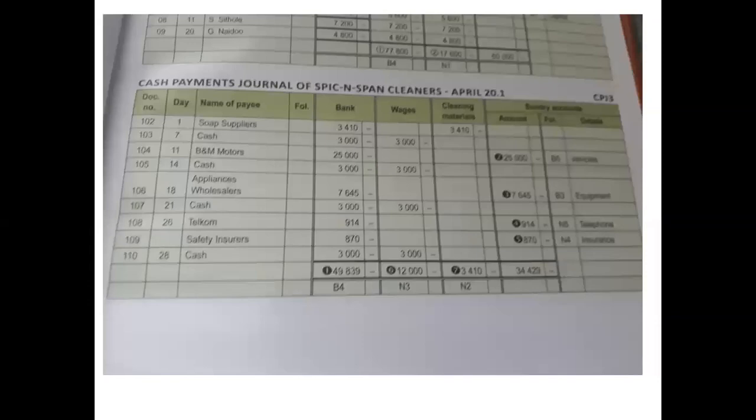With bank, you add up, get a total at the bottom. So with bank, it's 49,839. Wages, 12,000. Cleaning materials, 3,410. And sundry accounts, 34,429.